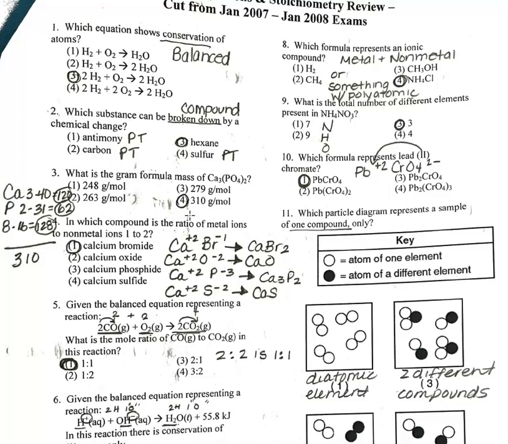In number 4, what's the ratio of metal ions to nonmetal ions? In which compound is it 1 to 2? So I actually had to figure out the formulas for all of these. Calcium's plus 2, bromine is minus 1, drop and cross, and I get CaBr2. That's my answer.